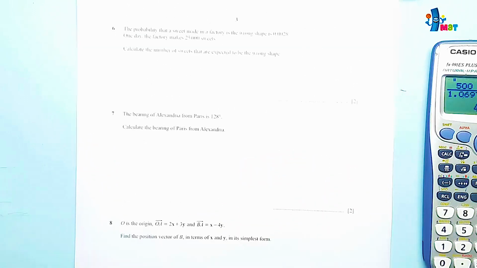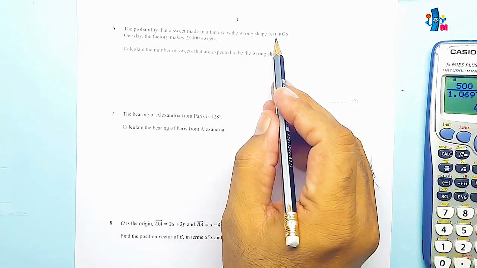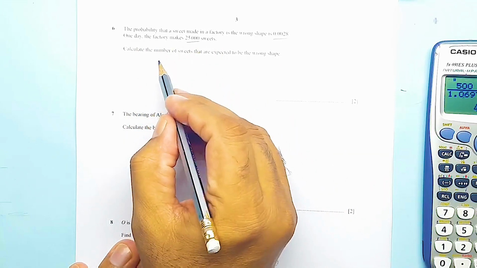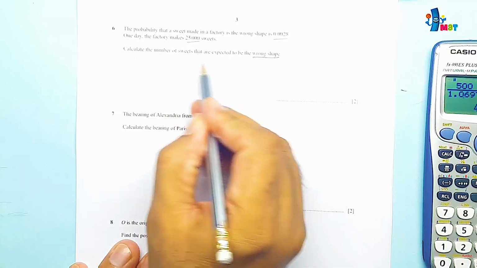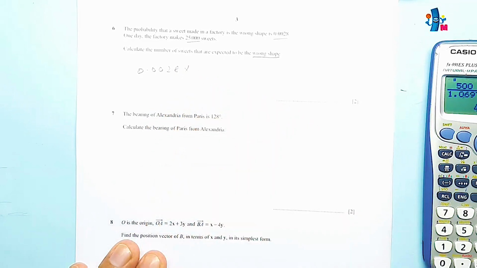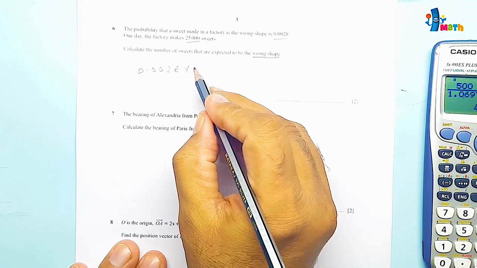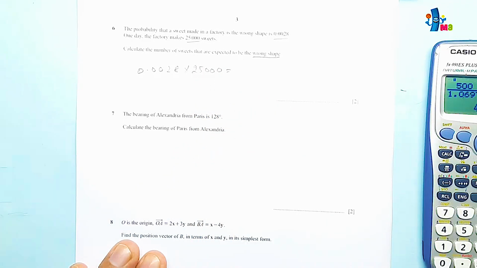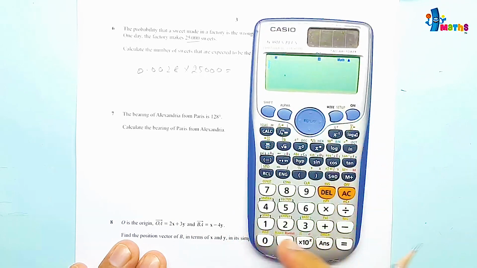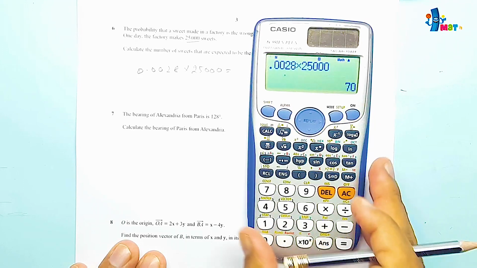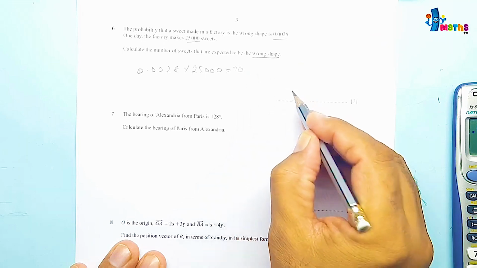Then question number 6. The probability that a sweet made in a factory is the wrong shape is this one, and one day this many sweets are made, so we have to find the number with the wrong shape. So this will be 0.0028 multiplied by 25,000. We can use a calculator, and this will be equal to 70. So our answer will be 70.